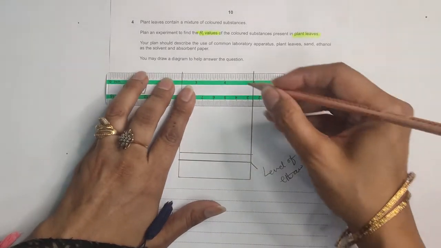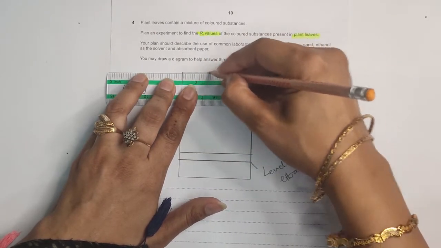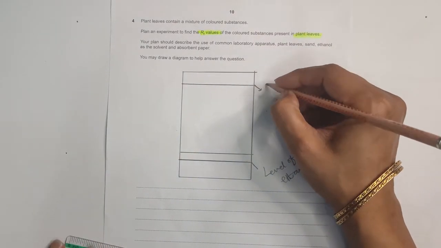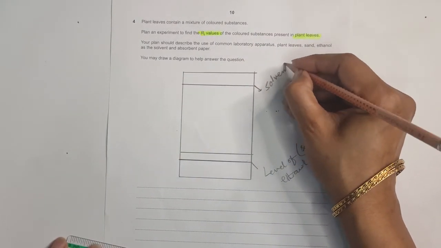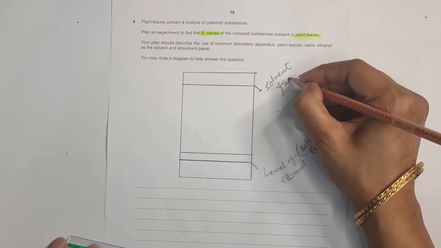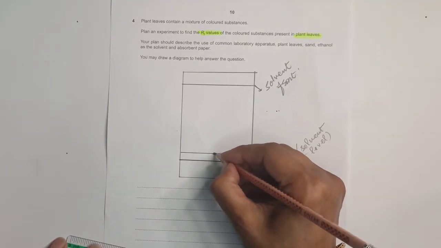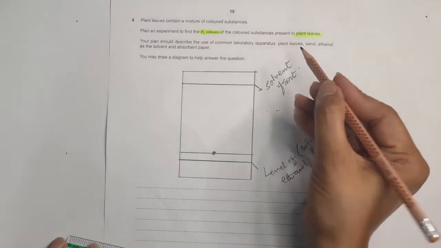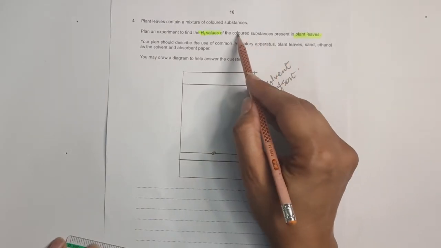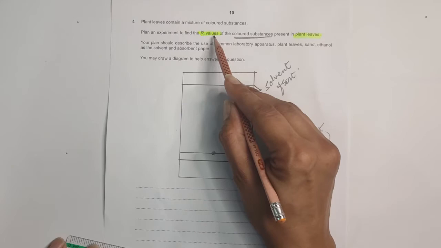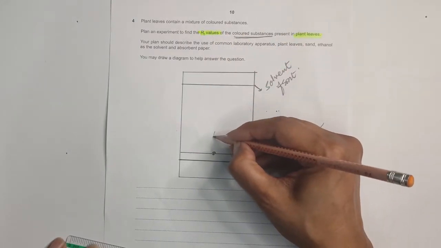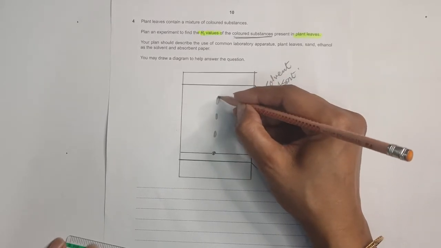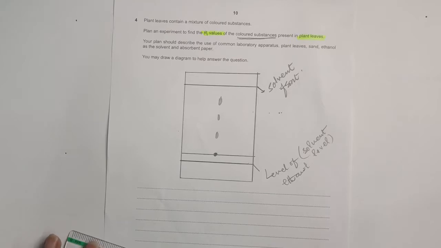Then after that we will draw a straight line over there. Another line is here, and this one is our solvent front. Here we will put the mark. We will take our extract and place it over here, and we will check how many colored substances there are and their RF values. For example, it is going to form one spot here, one spot here, and one here. We can calculate the RF value for each as well.